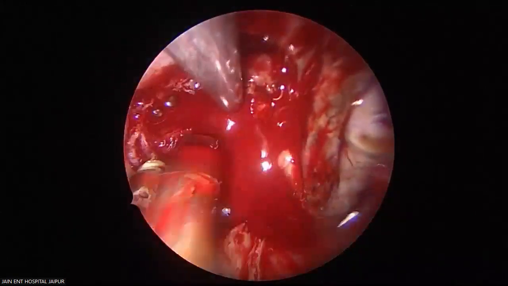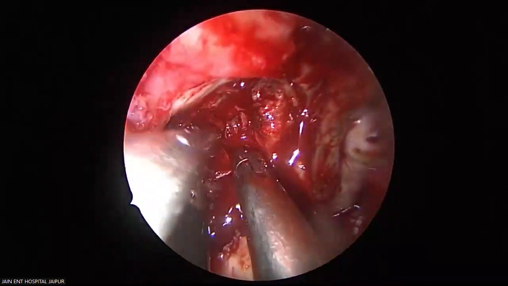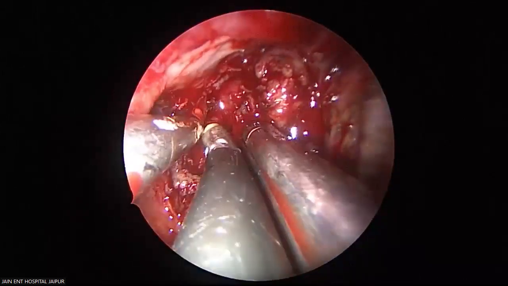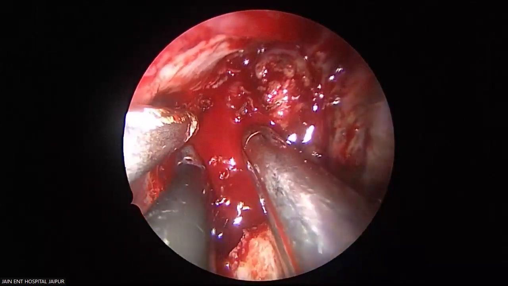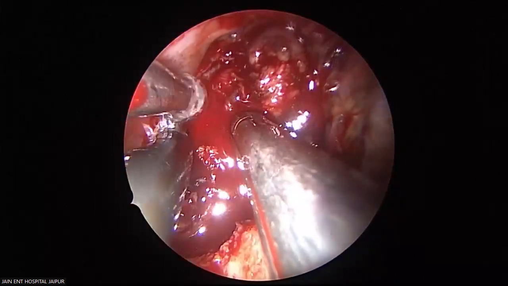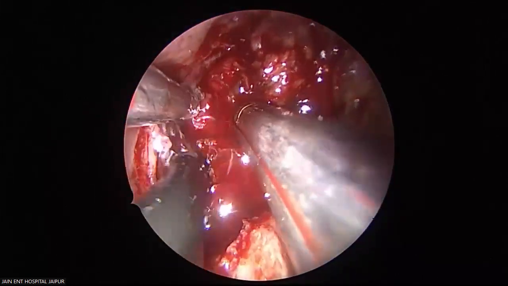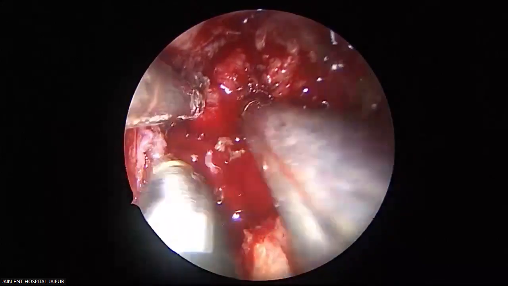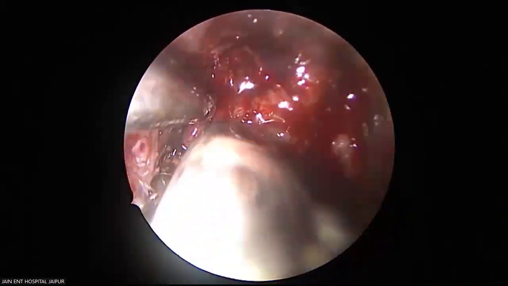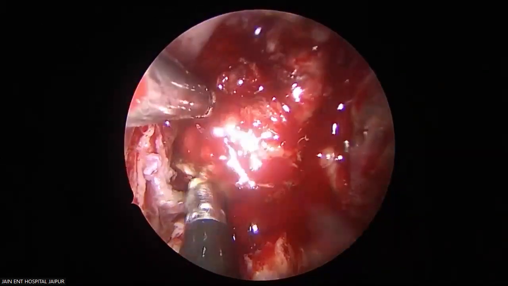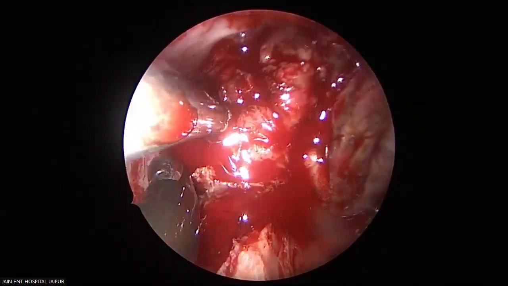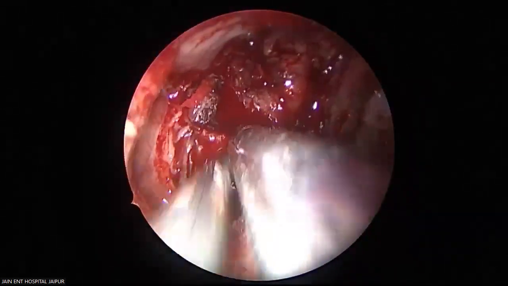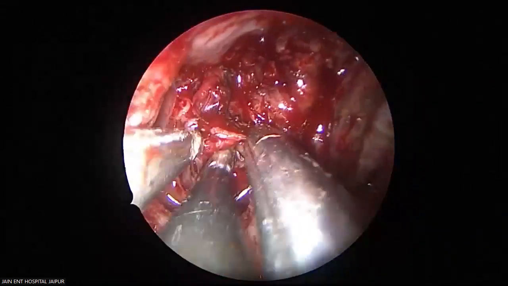Really, this is the vessel. There are n number of branches. Bigger the tumor size, more are the branches. Every branch looks like internal maxillary itself because it is enlarged. So just have patience.